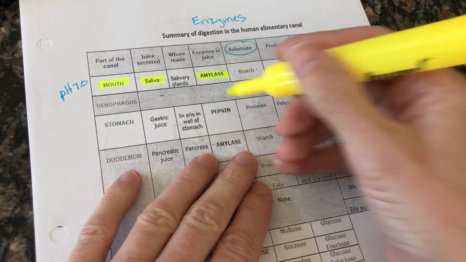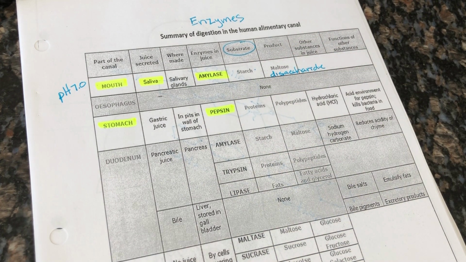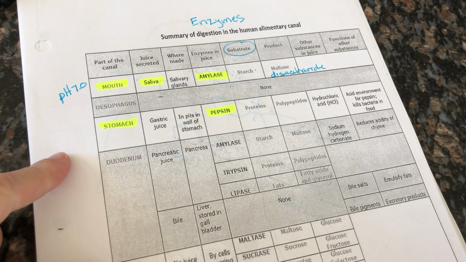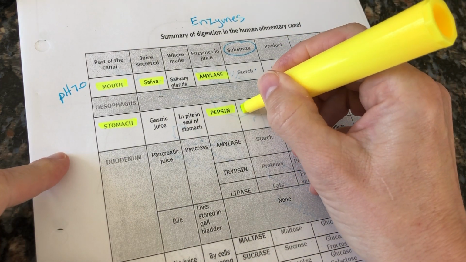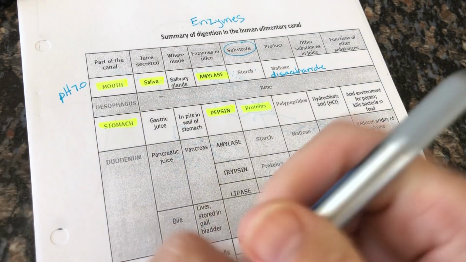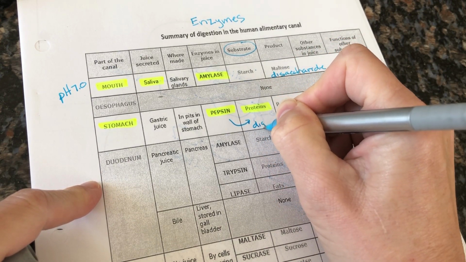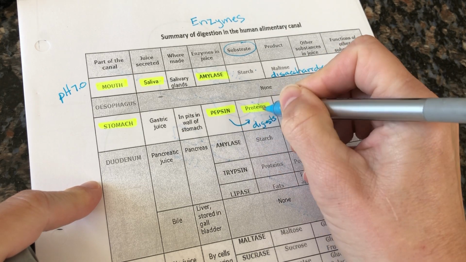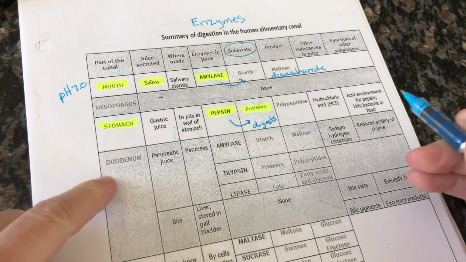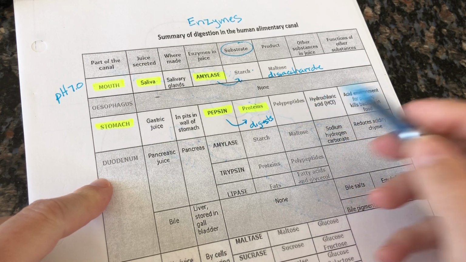Now, one enzyme that's found in the stomach is pepsin. When I see my P enzymes, the enzymes that start with a P, I always think protein. Okay, so that's going to work for you. So what does pepsin digest? Its substrate is proteins. Okay, so pepsin digests proteins. That's what this means, digests proteins. This arrow infers digests. Amylase digests starch. Okay, all right, so the substrate is a protein. What is the product? A polypeptide.